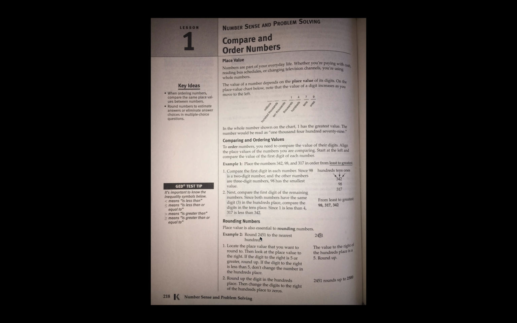So since we are rounding 2,451 to the nearest hundred, remember the hundreds place: 1 is all the way to the right, the tens is the second number, and the hundreds is the third number. So we do that here: ones, tens, hundreds. If we want to round this hundreds place to the nearest hundred, we use the number to the right of that. Any number that is 5 or higher would make this number go up to a 5, or whatever. If it was a 6, then it would go up to a 7.